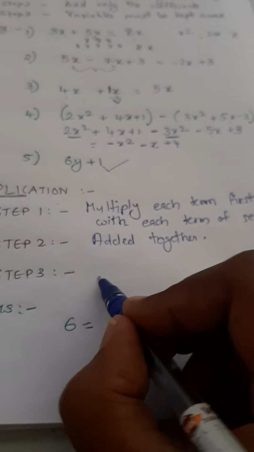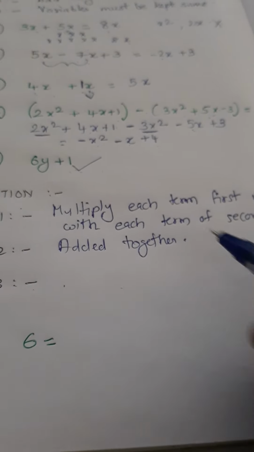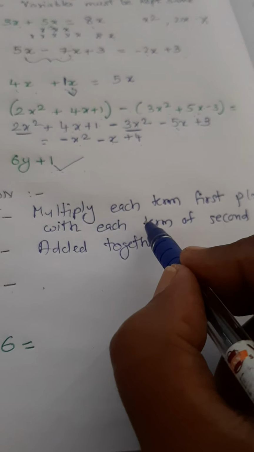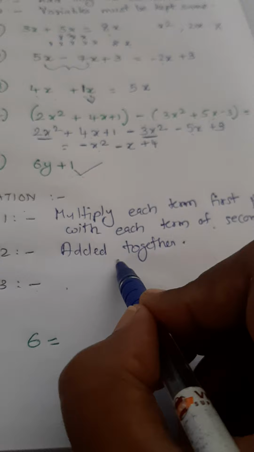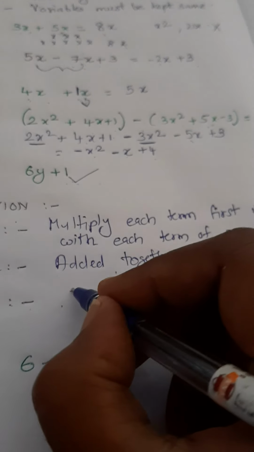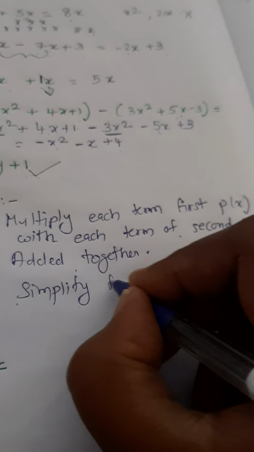Okay, and third step is, if suppose there are any like terms, then they can be simplified further. So after multiplying each term of the first polynomial with each term of the second polynomial and adding all the terms together, if suppose simplification is possible, you can simplify it further.